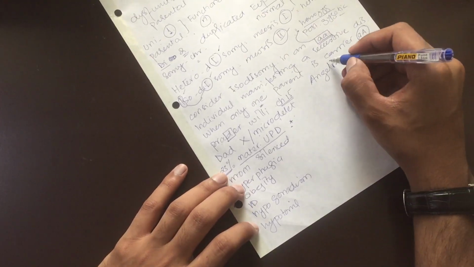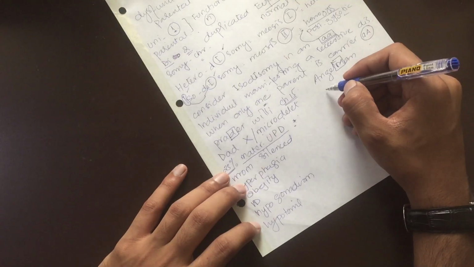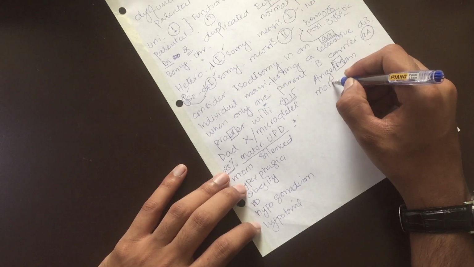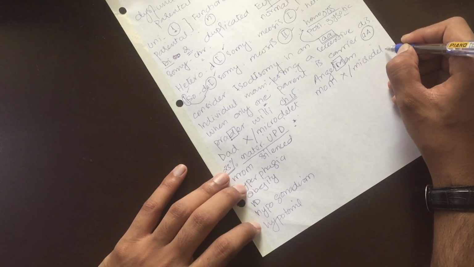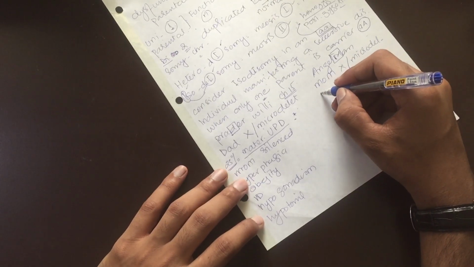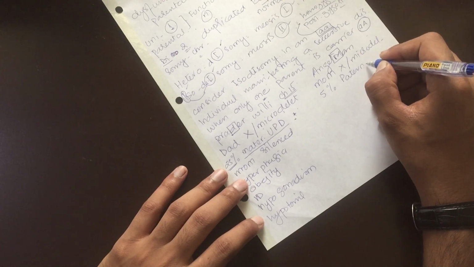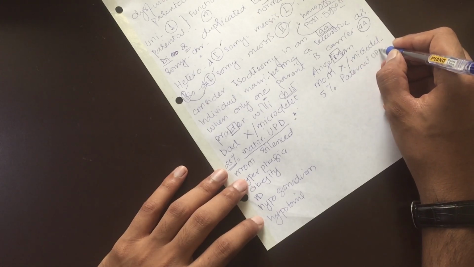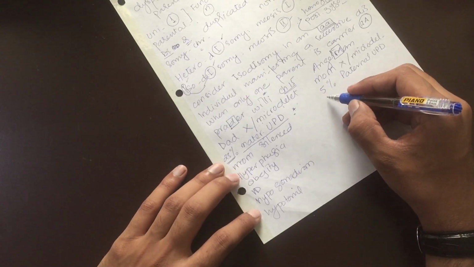And in Angelman we have the M part, so there is a maternal deletion, or mom is absent or micro deleted, and almost 5% are of paternal origin, paternal uniparental disomy, and it is also on chromosome 15.